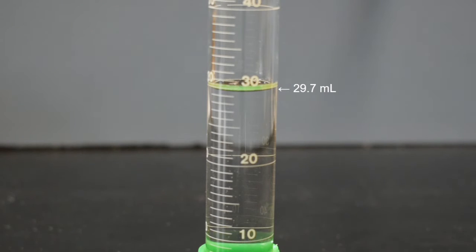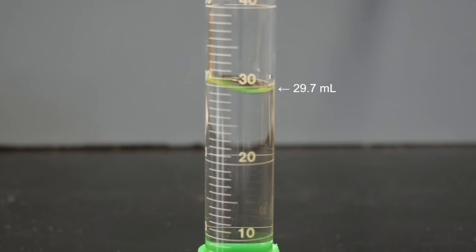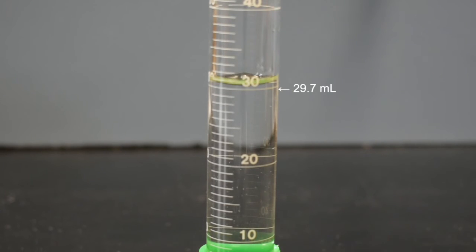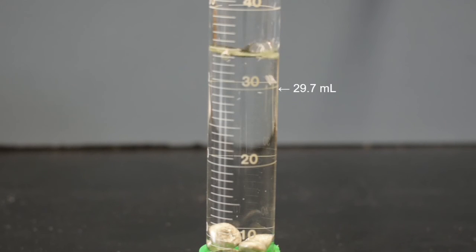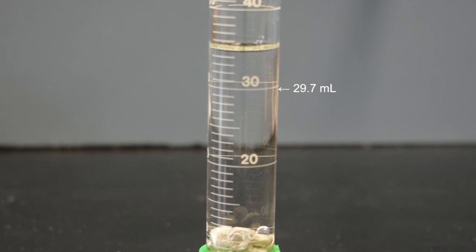So we're going to add the shot that we weighed before to the water. And so that's all the shot. But what we can notice is that we're not at 30 anymore. It has gone up. We're not quite to 40. So what we need to do is look at our lines and interpret.